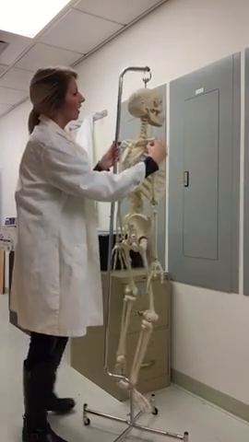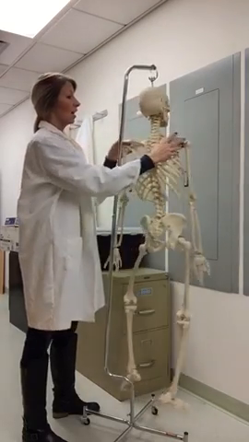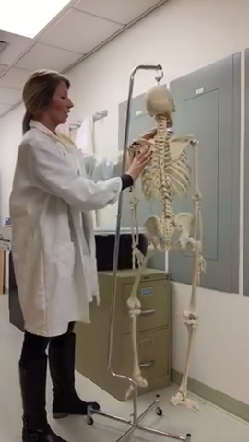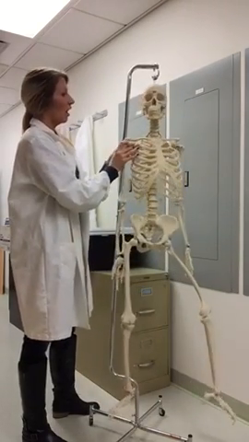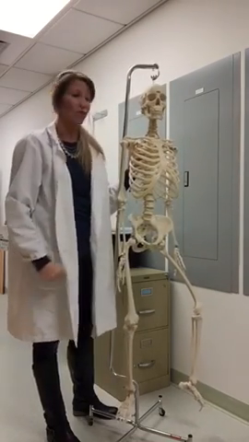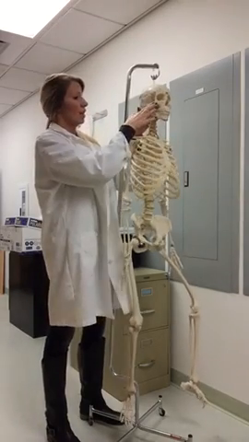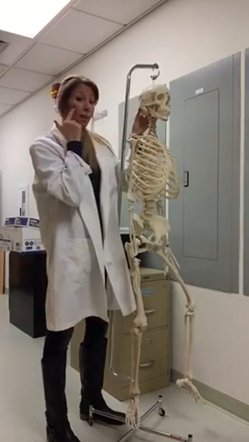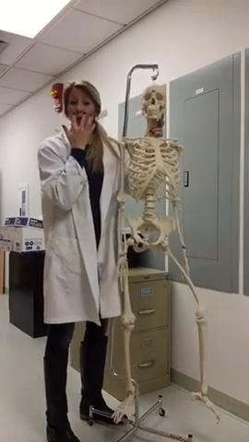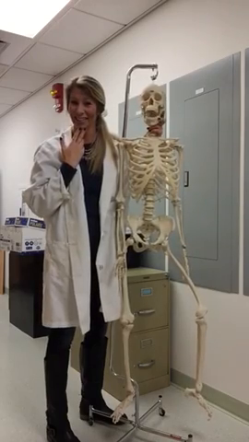Moving along to the side, along your temple is the temporal bone, and looking at the back of the skull is the occipital bone. A couple main bones to remember in the face are a couple of your key facial features: the nasal bones of the nose, the zygomatic arch, which makes up those pretty cheekbones, your maxilla, or upper jaw, and then the mandible, or lower jaw.